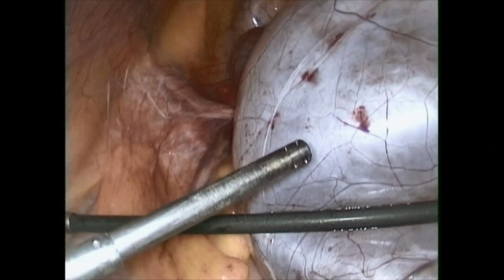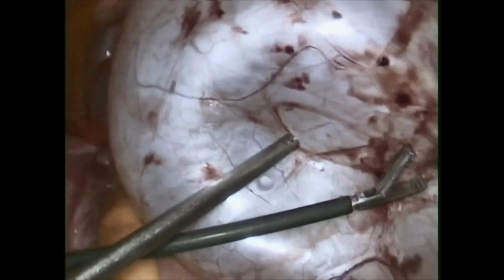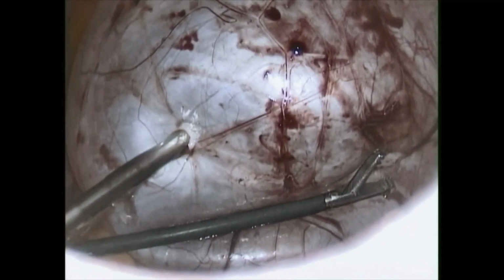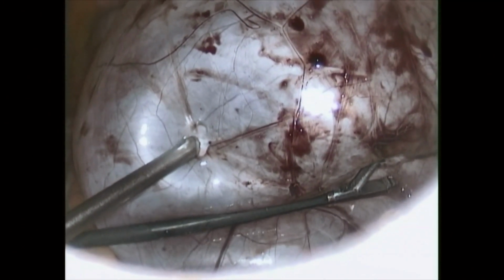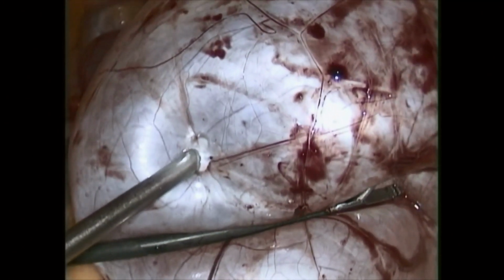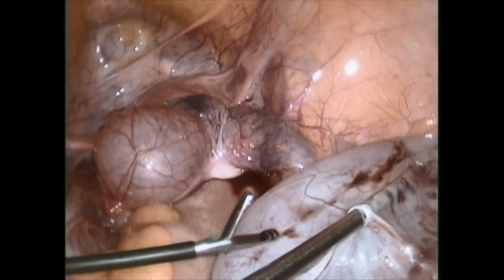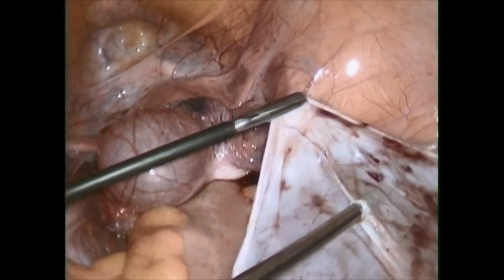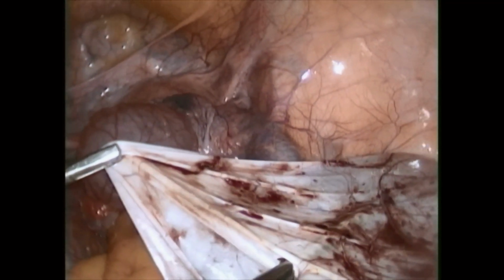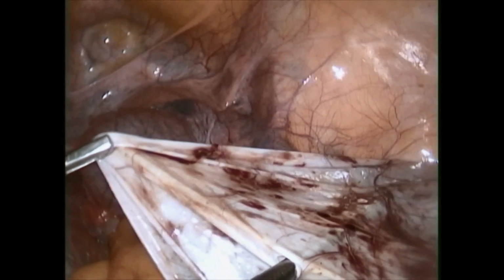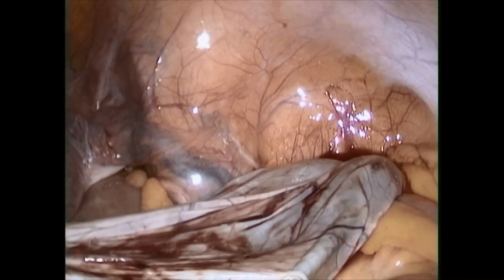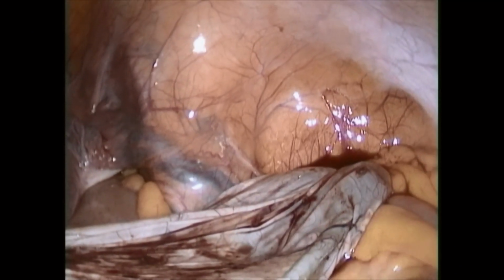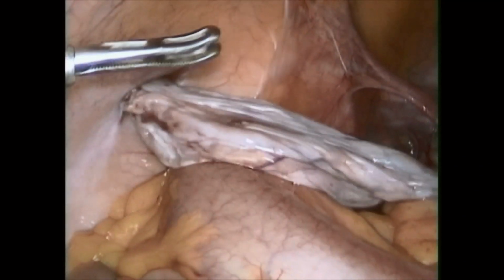There was another one here. Just aspirate the fluid and you can take the cyst wall out through the lateral 5 mm port. You can just widen the port site and pull it out, which I'll show you here. You need not put an endo bag in this case. Now it is being removed.